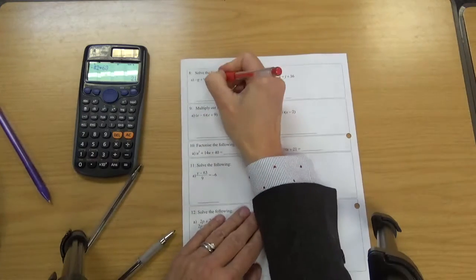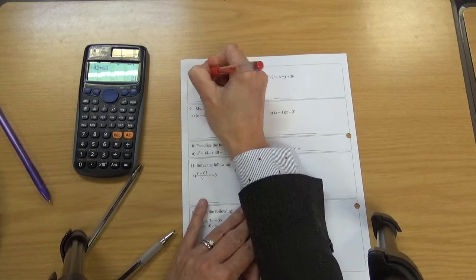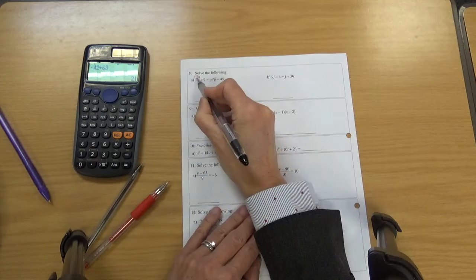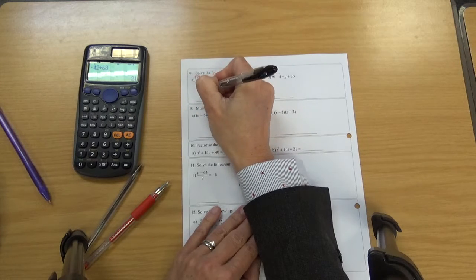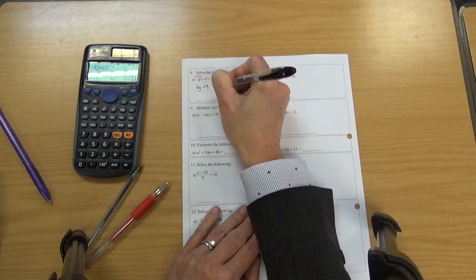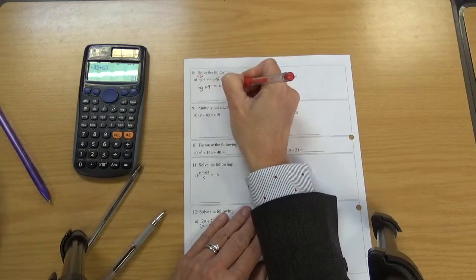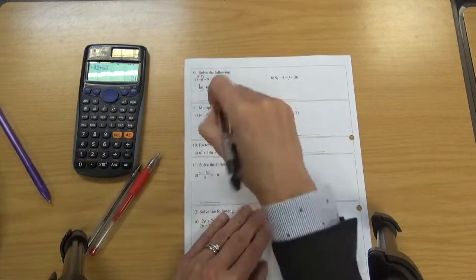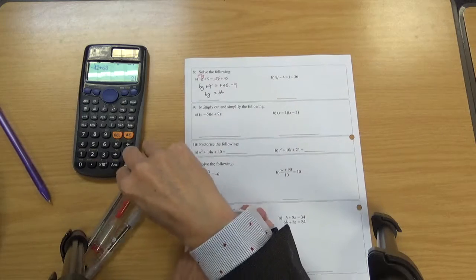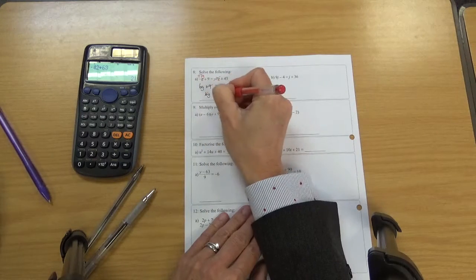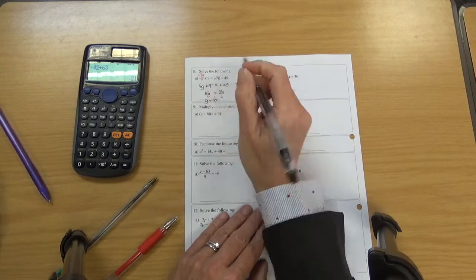Move all the letters to the left, so the inverse of subtract g is add g. So positive 7g subtract g is 6g. Still have plus 9, and it still equals positive 45. Opposite of add 9 is subtract 9. So 6g equals 36. And the inverse of multiply by 6 is divide by 6. So g equals 6.